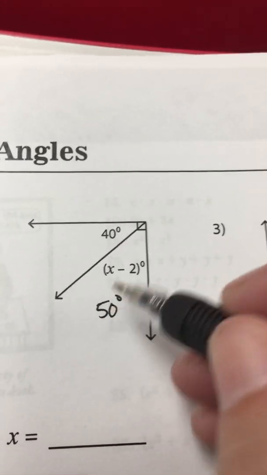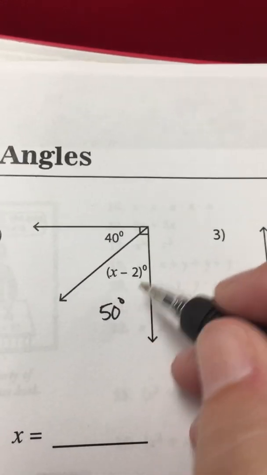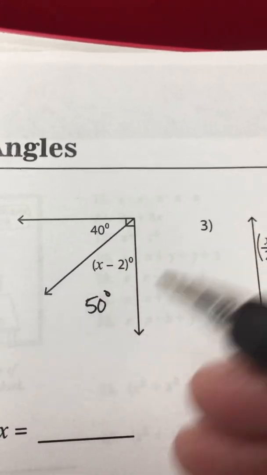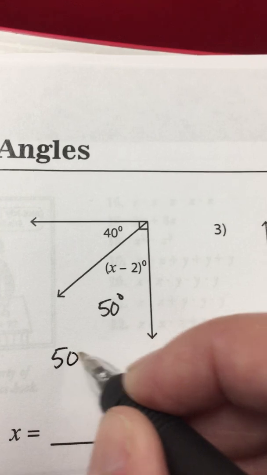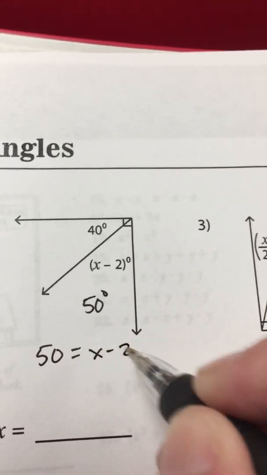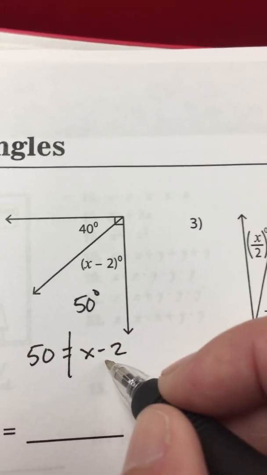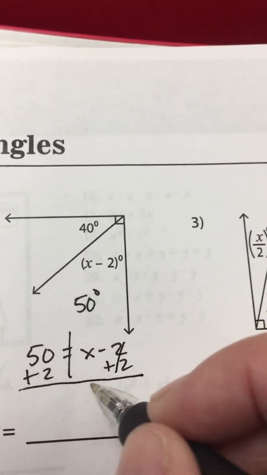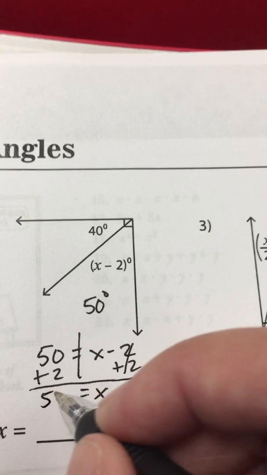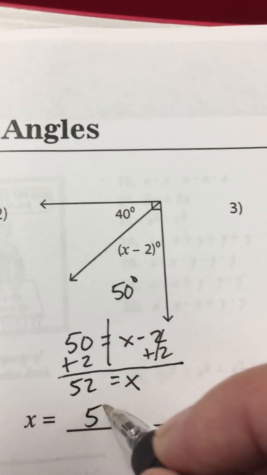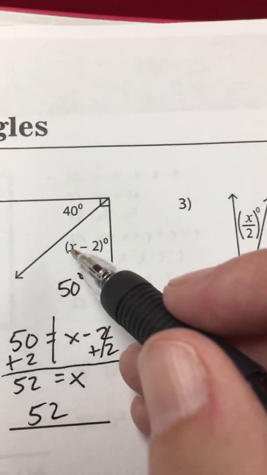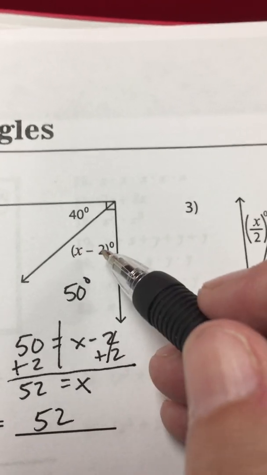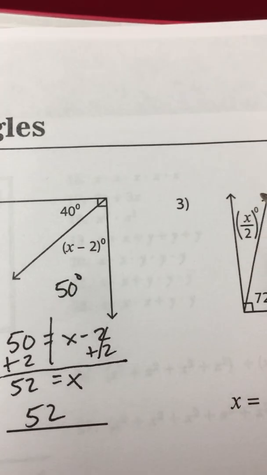So there's my equation, 50 equals x minus 2, because they're telling me that this angle is equal to x minus 2 degrees. So 50 equals x minus 2, right? And then, of course, we want to get x by itself, so we add 2 to both sides. Boom. That's now gone. X is equal to 52 degrees, right? Or x is equal to 52. So x is actually not the degrees. X is just 52, but 52 minus 2 makes this 50 degrees, which is what we want it to be.